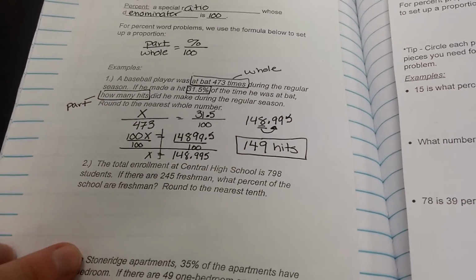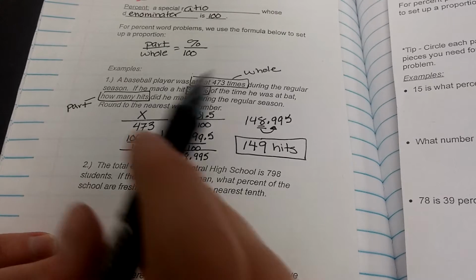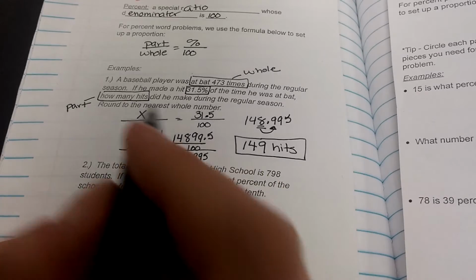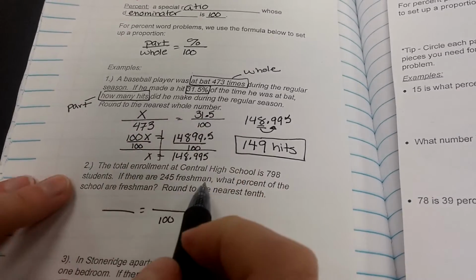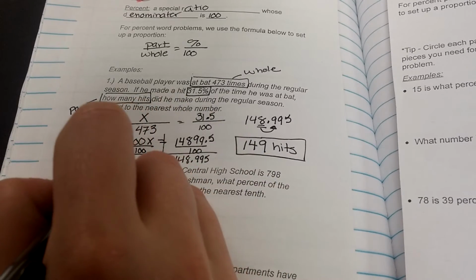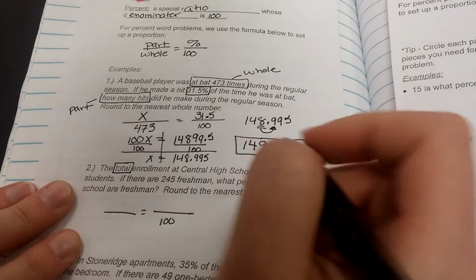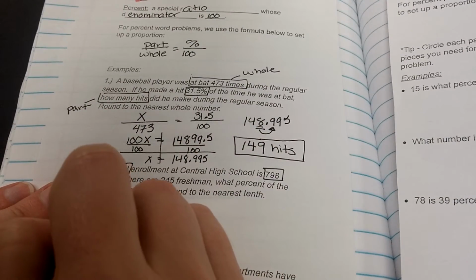All right, example number 2. The total enrollment at Central High School is 798 students. If there are 245 freshmen, what percent of the school are freshmen? Round to the nearest tenth. So first, we have to identify our part, whole, and our percent over 100. The total enrollment, that word total, is going to indicate a whole, and it's 798. So our whole is 798.